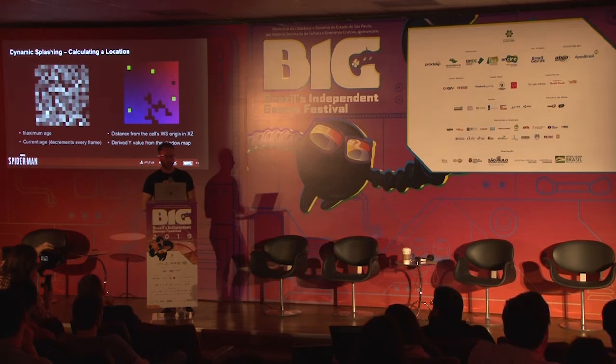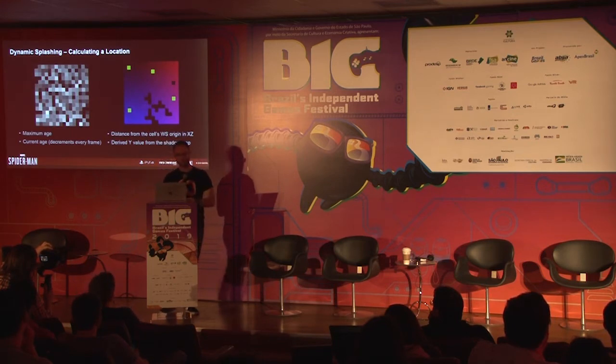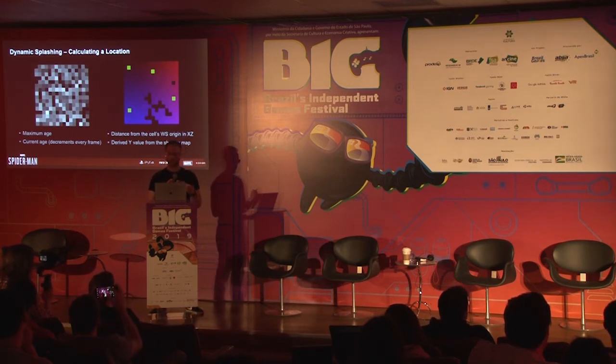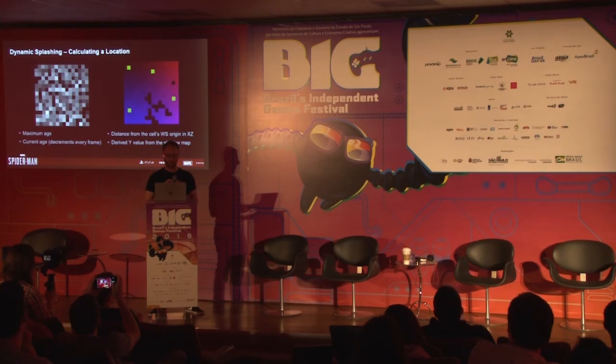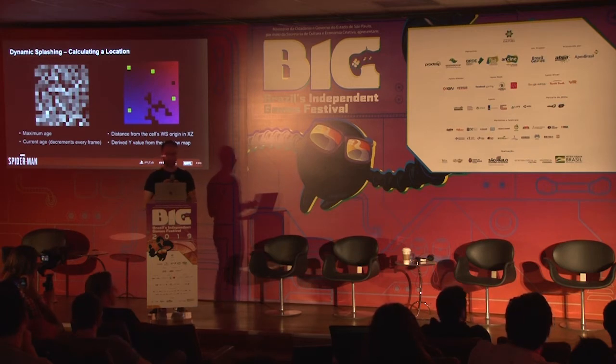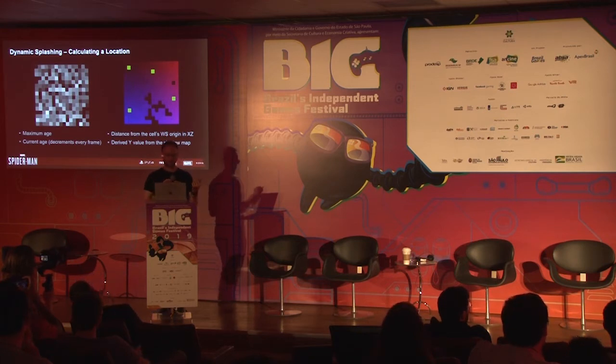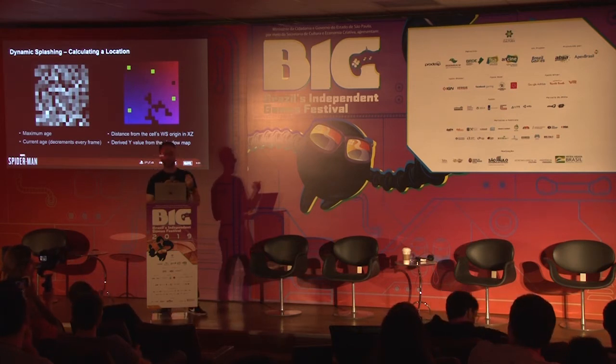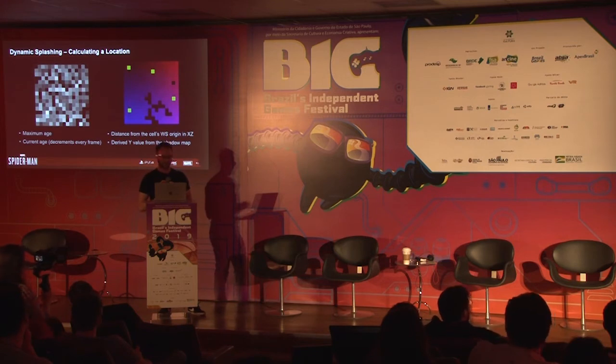The first render target is a 32-bit single channel texture. It contains the current and maximum lifetime of the splash in each one of those slots. Every frame, we update this render target, decrementing its current lifetime, and once it reaches the end of its lifetime, that slot becomes available again to generate a new splash.